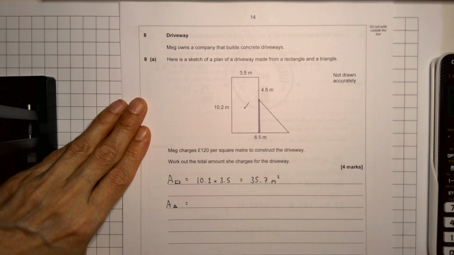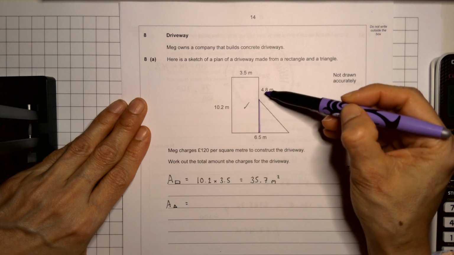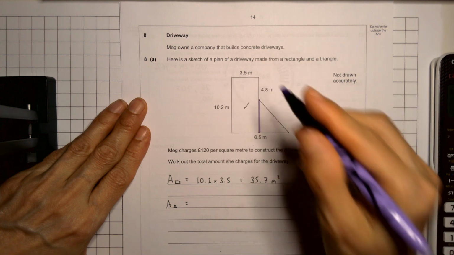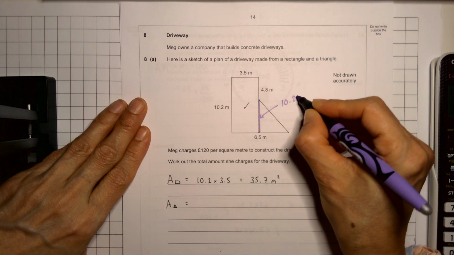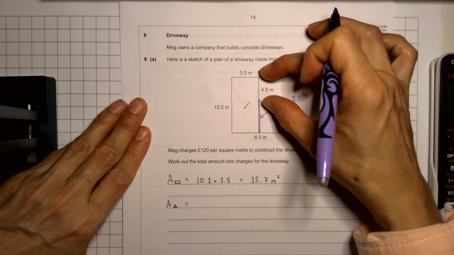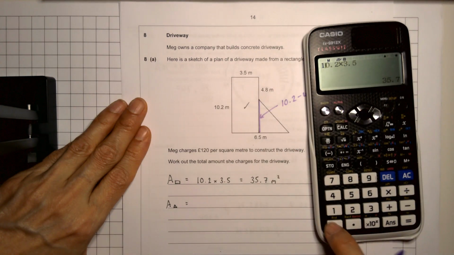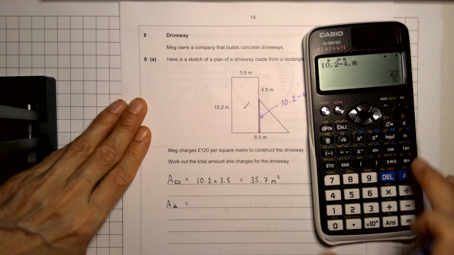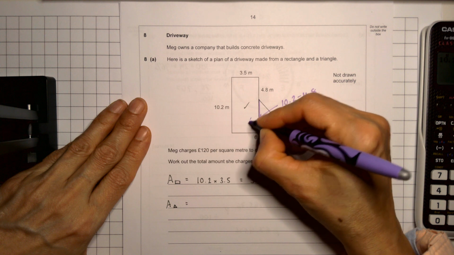To do that, we're going to use the 10.2 and take away the 4.8, because all of that is 10.2 and I'm going to take away that 4.8 to find this bit here. So 10.2 minus 4.8 tells me that we have 5.4. So this bit here is 5.4.